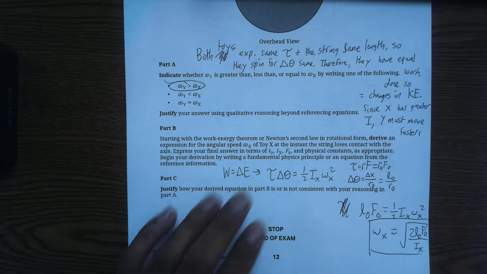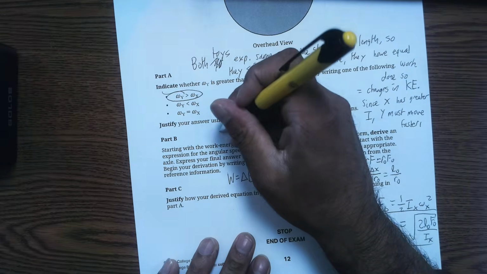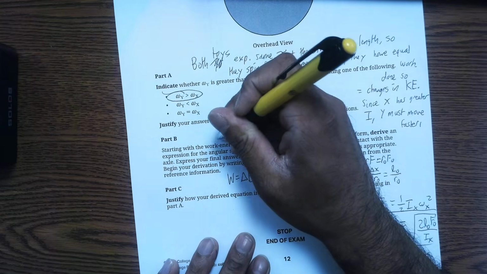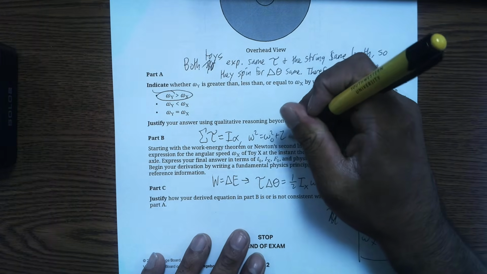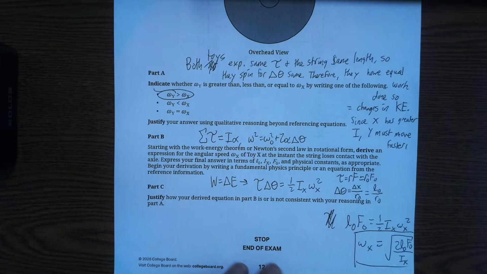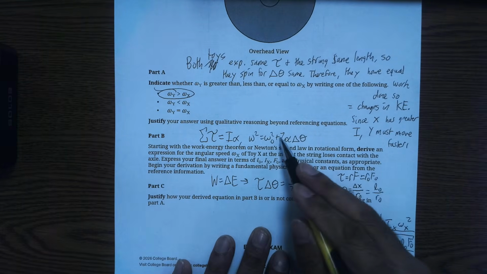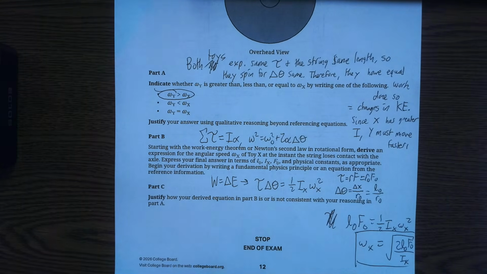You could solve it with torque as well. If you do solve part B with torque, you would want to use net torque is equal to I times alpha, and then you would want to use that in conjunction with this kinematics equation. I am not going to work through that, but if you use both of these together for the Newton's second law in rotational form, that will allow you to get the same answer for your angular velocity, and I do invite you to check that out and let me know in the comments if you have any questions.